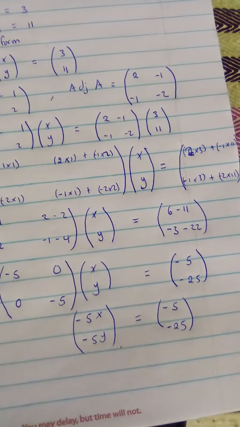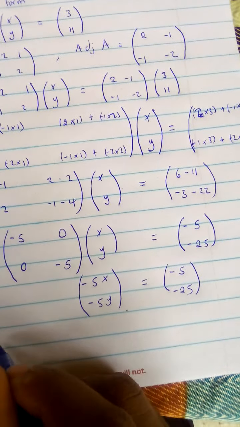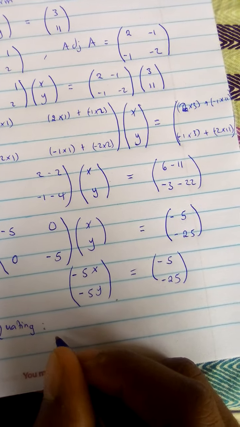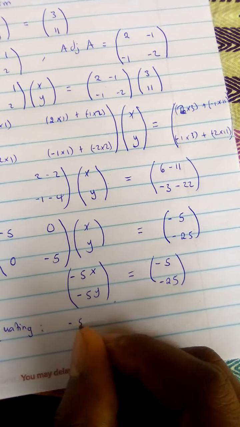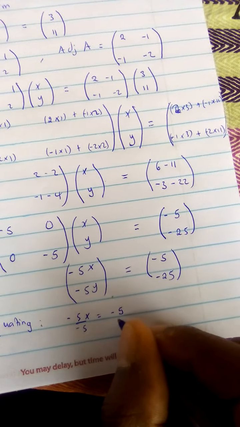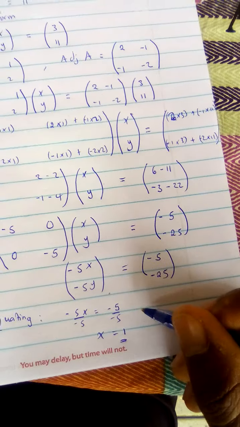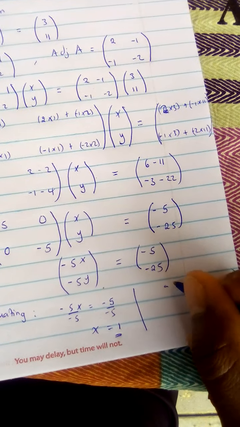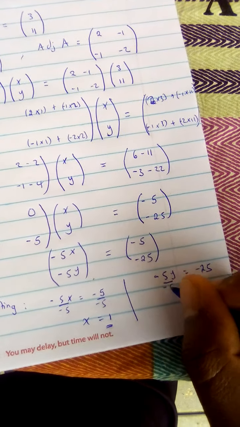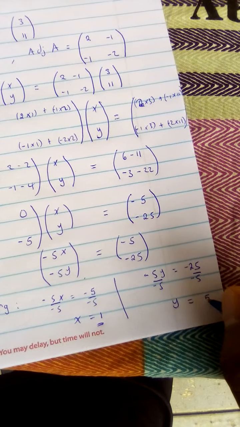Now what we do here is equate corresponding components, or components in similar positions. I have negative 5x equal to negative 5. If I divide through by negative 5, my x will equal a positive 1. Then I have negative 5y equal to negative 25. I divide through by negative 5, and my y is equal to a positive 5.